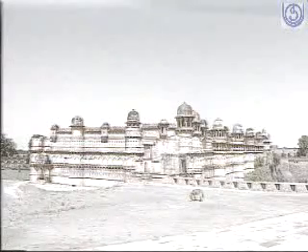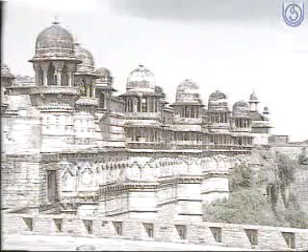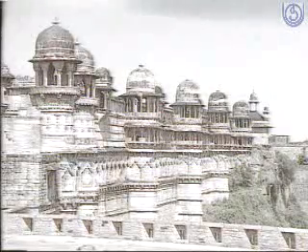Gwalior Fort is a fort which still holds a lot of awe for its guests, who come from the whole of India as well as from all over the world. A real necklace whose brilliance has not diminished over the years.